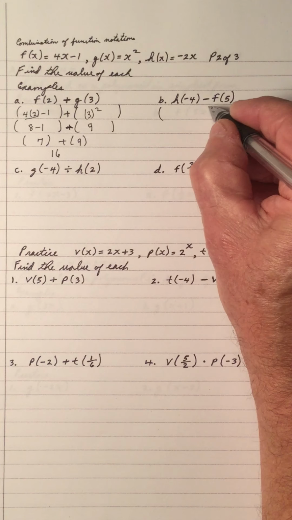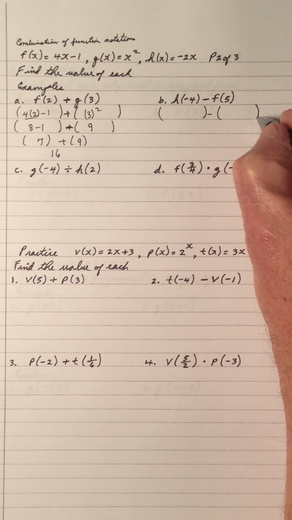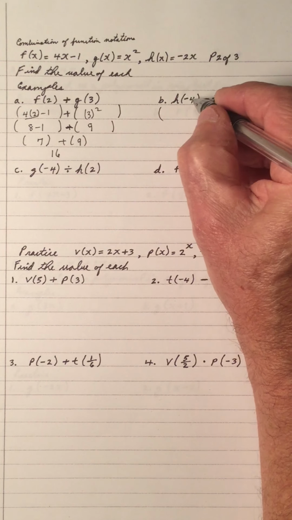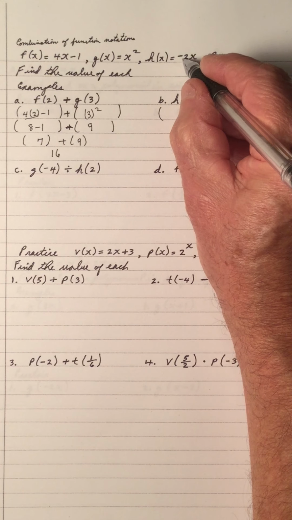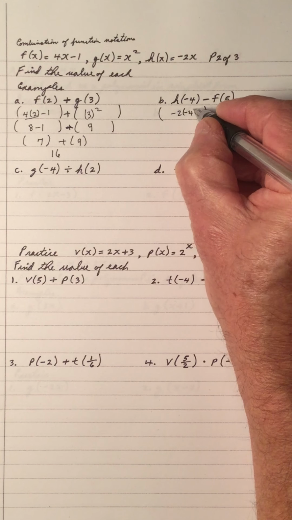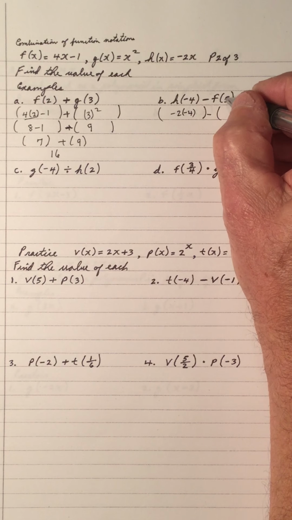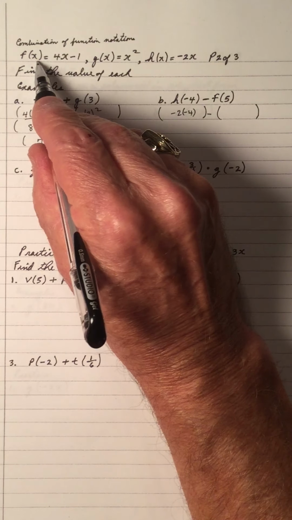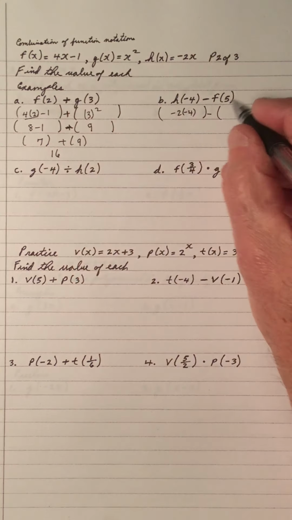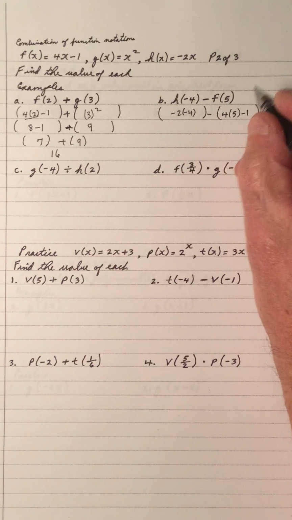And again, we have two of them, so we'll do a bracket minus a bracket. So the h of negative 4 means x is negative 4. So I'm going negative 2, bracket, negative 4. I'm subbing in negative 4 in the place of x in the h. The f of 5 means x is 5, so I'm putting 5 into 4 times 5 minus 1. So 4, bracket, 5 minus 1.